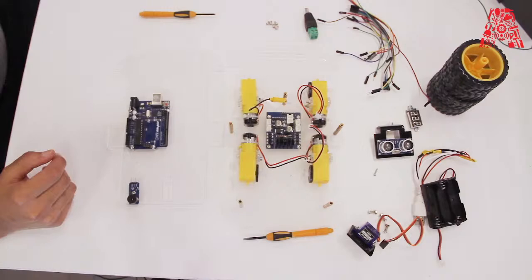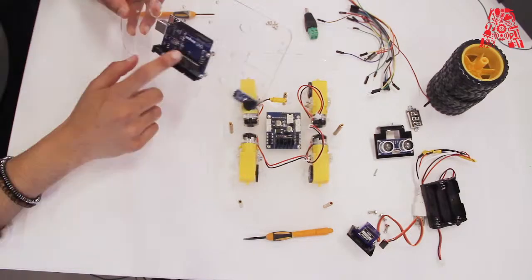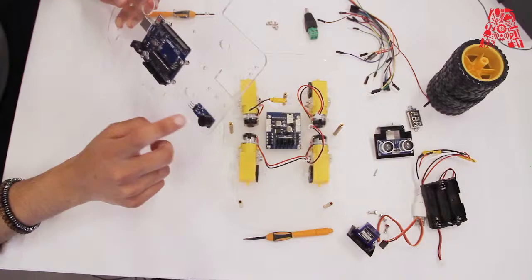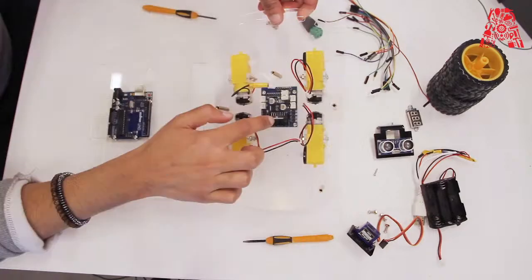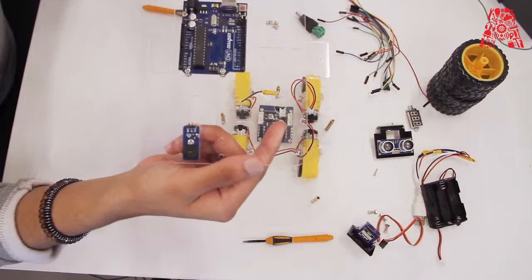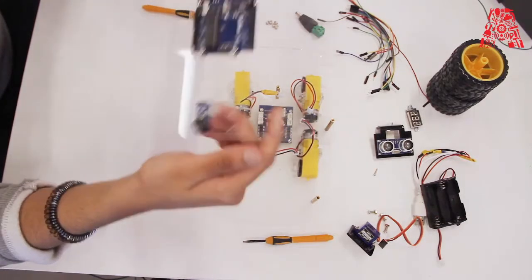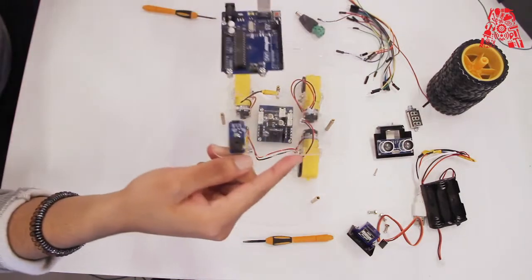First of all, I have already attached the Arduino UNO board and the buzzer onto the chassis, and I've also attached the 4 DC motors and the motor driver onto the chassis. I have 2 chassis plates, one for the upper part and one for the lower part. All the motors have been attached to the lower part, and the board has been attached to the upper part.